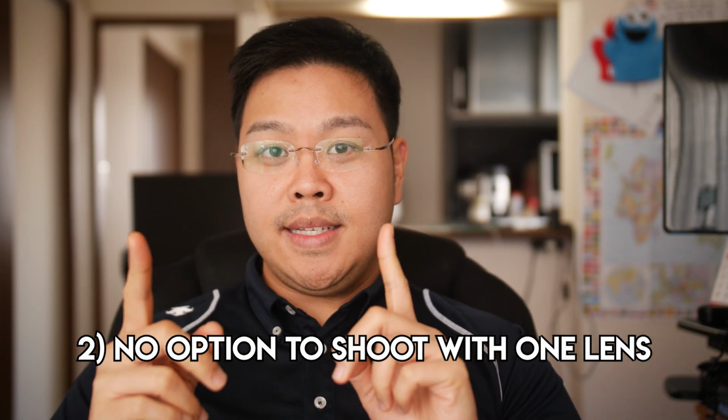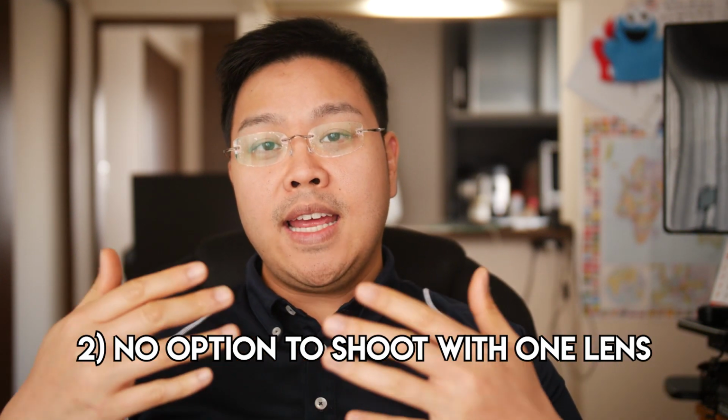The second potential headache that some of you may experience is that there is no option to shoot with just one lens. For instance, the GoPro Max has an option called Hero Mode, where it will only use one lens and record with that one lens. So essentially it turns that 360 camera into like a super GoPro.